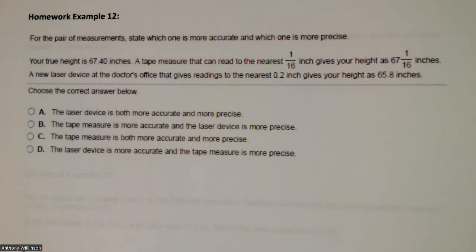And then you want to choose your correct answer. In part A, it says the laser device is both more accurate and more precise. The tape measure is more accurate and the laser device is more precise. The tape measure is both more accurate and more precise. And the laser device is more accurate and the tape measure is more precise.